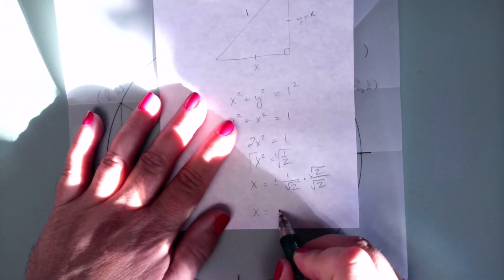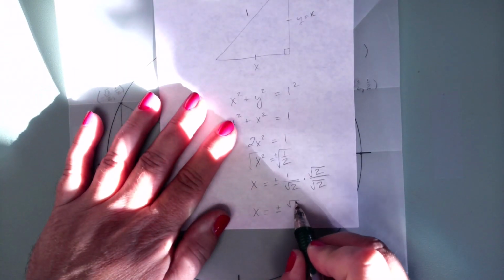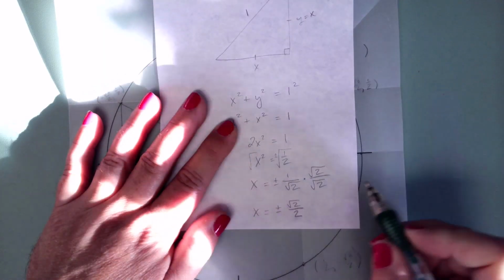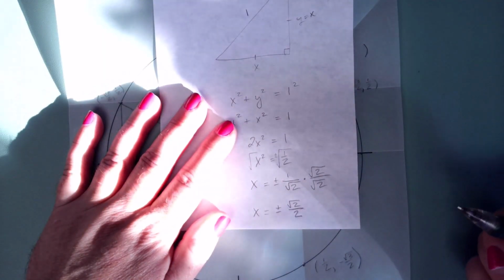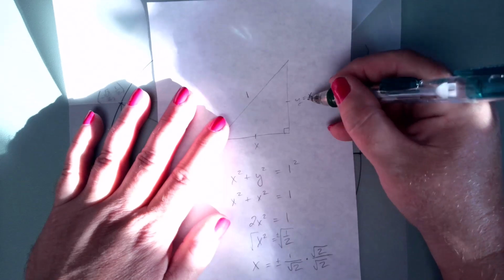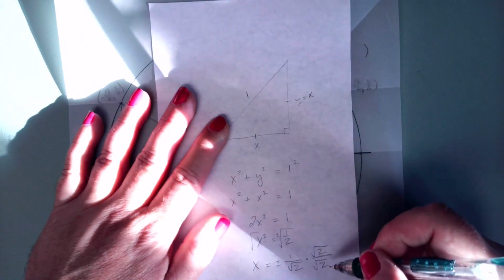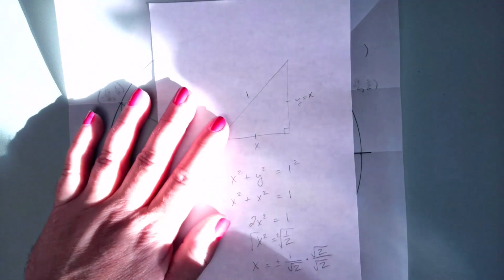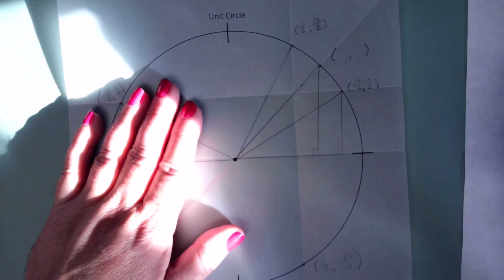So x is plus minus the square root of 2 over 2. And since y is the same measure as x, then y is also square root of 2 over 2.